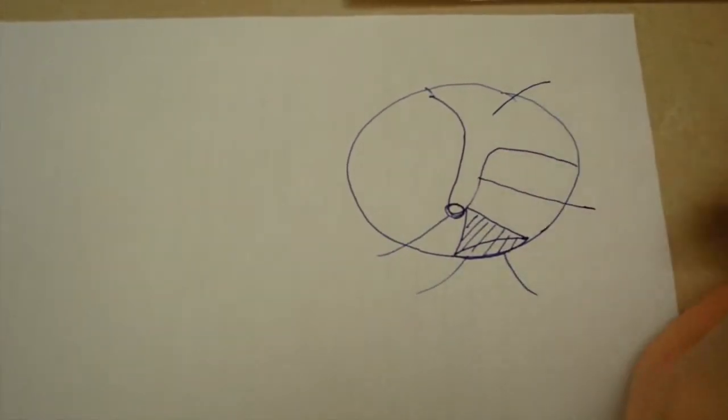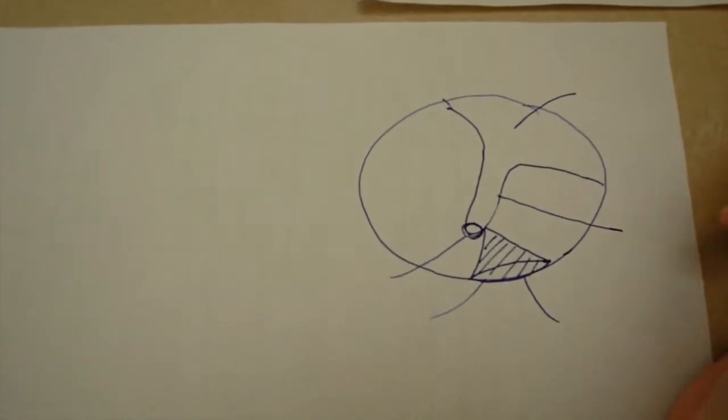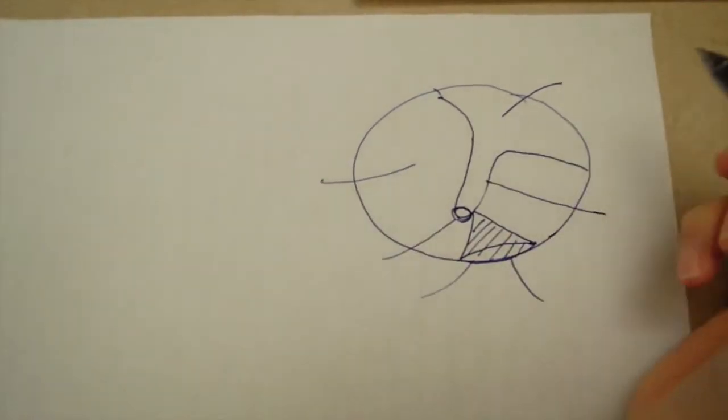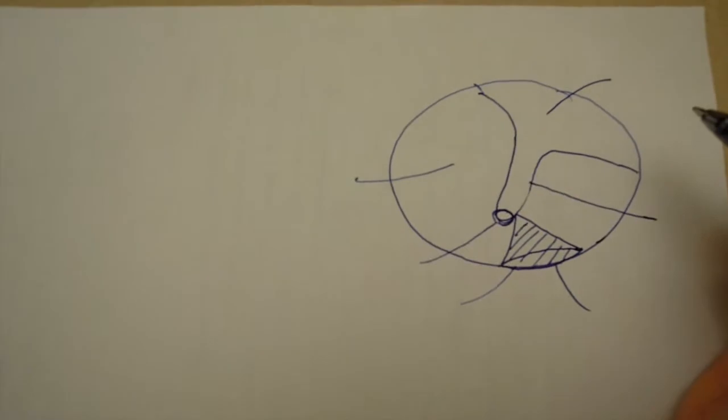And on top of the tympanic membrane, we have the pars flaccida. Yes. And the rest of the tympanic membrane is the pars tensa, which means it's more tense and a bit thicker than the pars flaccida.